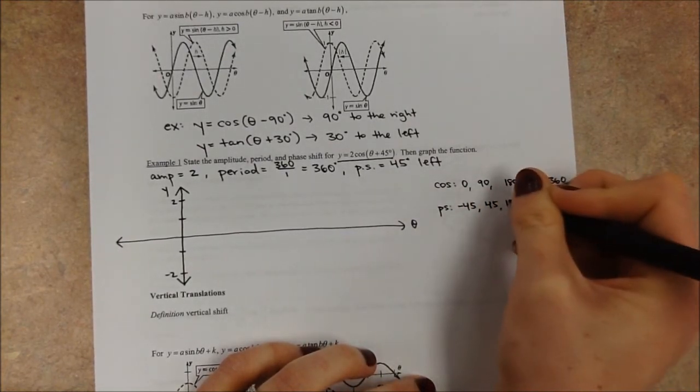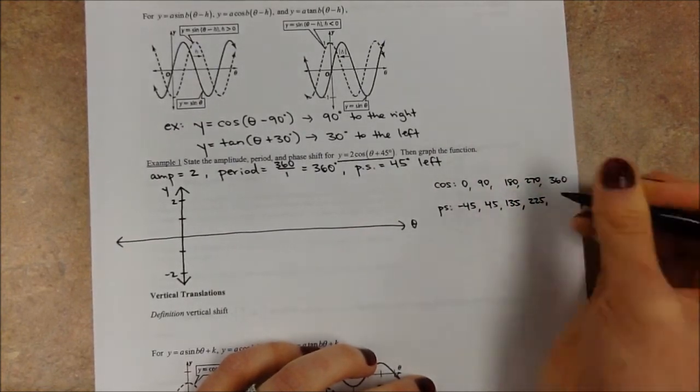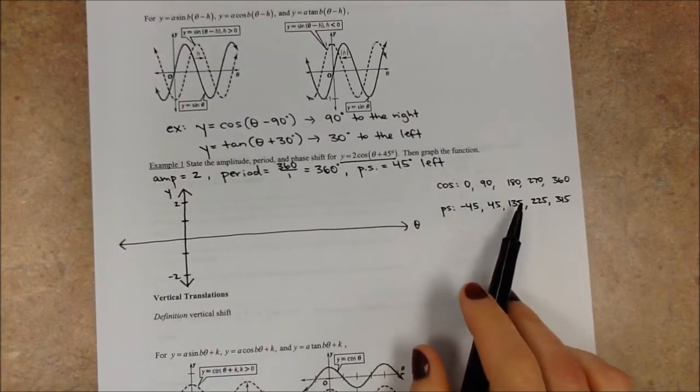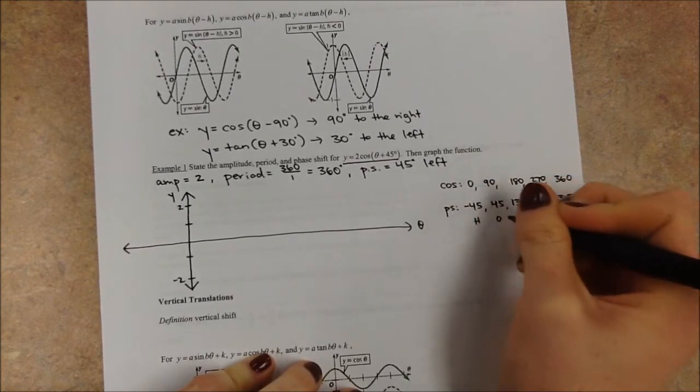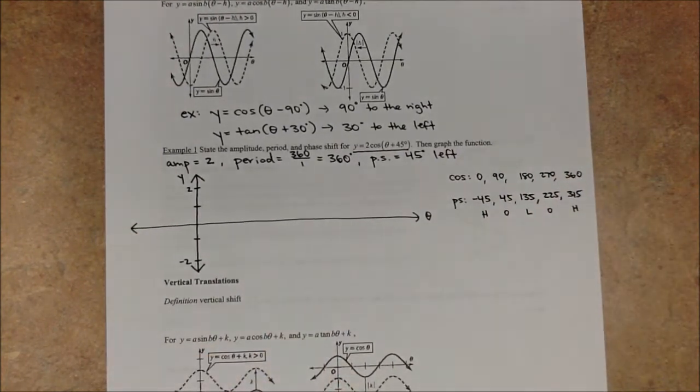Okay, so 180 minus 45, 270 minus 45, and 360 minus 45. Okay, so that's where your 5 points are going to be. And because it's a cosine curve, you're going to graph high, 0, low, 0, high at those 5 points.